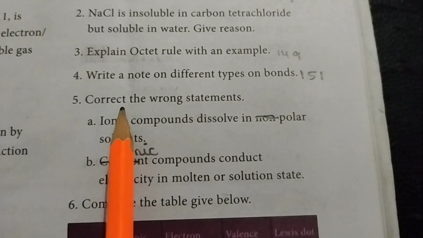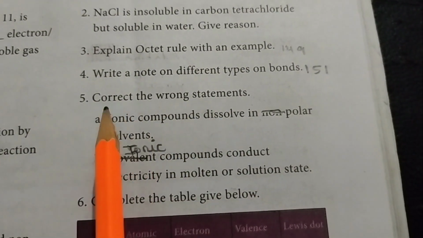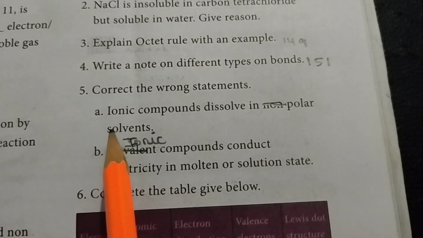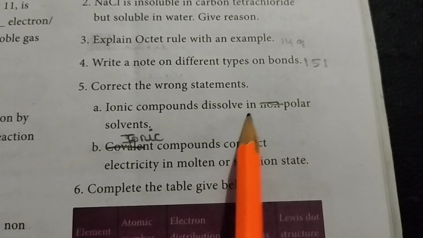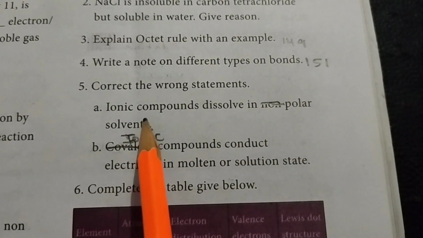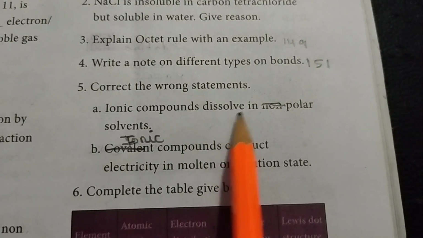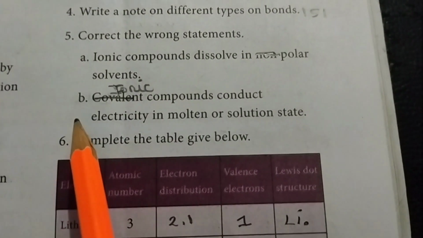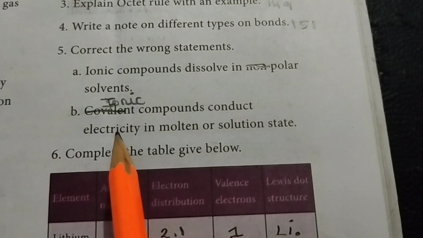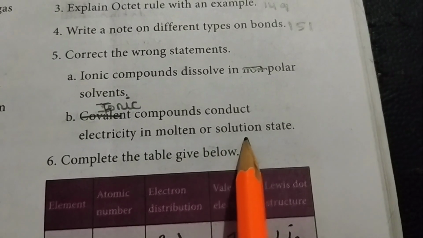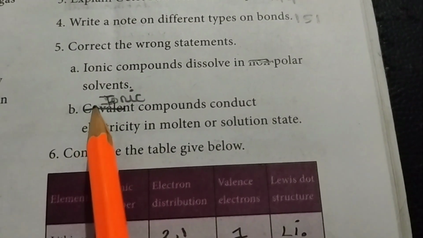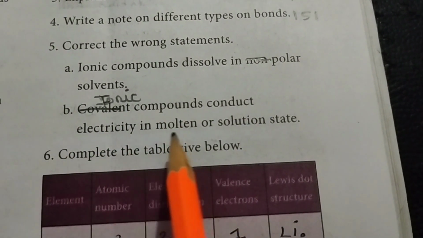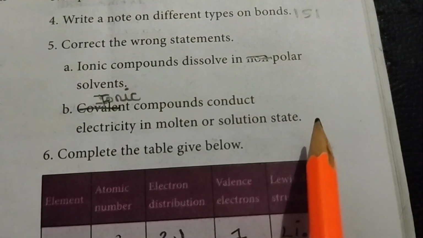Then fifth question, correct the wrong statement. இந்த ஸ்டேட்மெண்ட்டை ராங்காக இருக்கிறத கரெக்ட் பண்ண சொல்லியிருக்காங்க. ஃபர்ஸ்ட் ஆப்ஷன் ஏ, ionic compounds dissolve in non-polar solvents. இதில் 'non' ஐ கட் பண்ணிவிட்டு polar solvents. தென் ஆப்ஷன் பி, covalent compound conduct electricity in molten or solution state. இதில் covalent compound க்கு பதில் ionic compounds conduct electricity in molten or solution state.